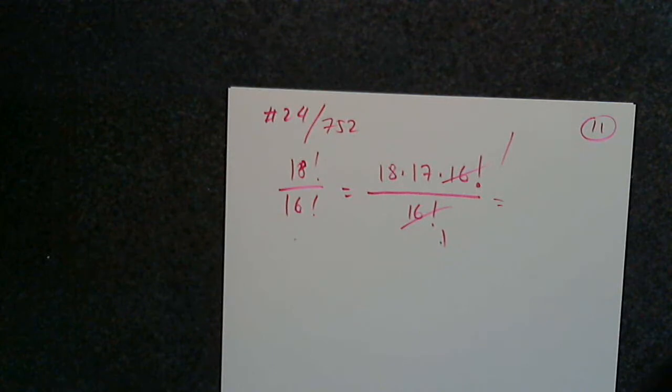So how do we do this with the graphing calculator? I think my software here will cooperate for this. Sometimes the number is so big that it may exceed the memory of the calculator. That's why being able to simplify it is extremely important. So let's give it a shot. So 18 factorial.